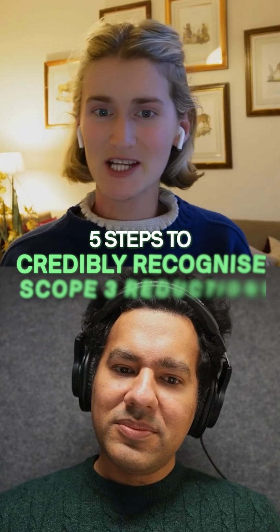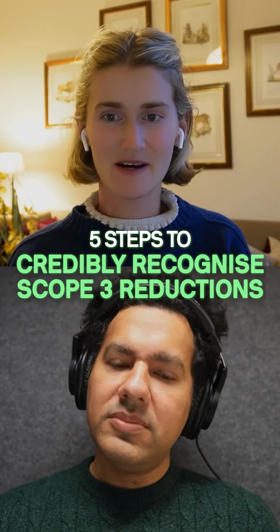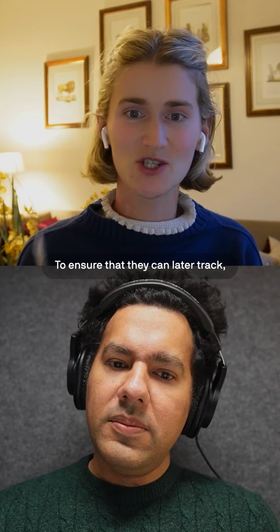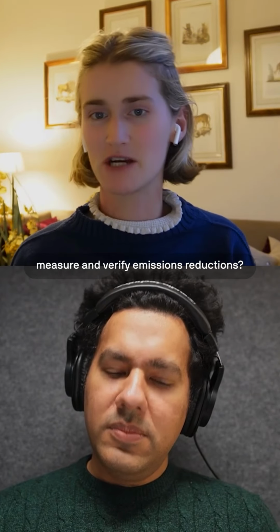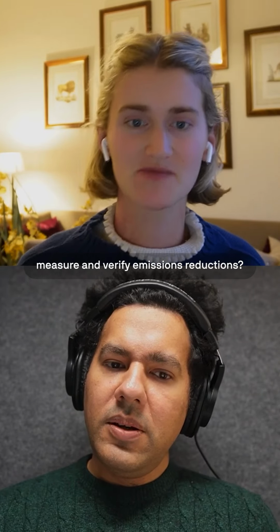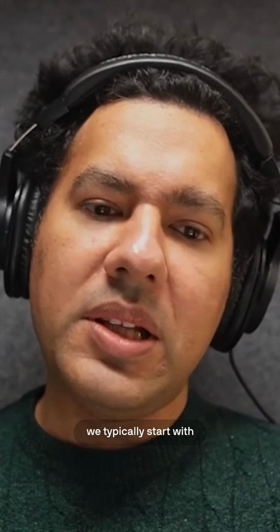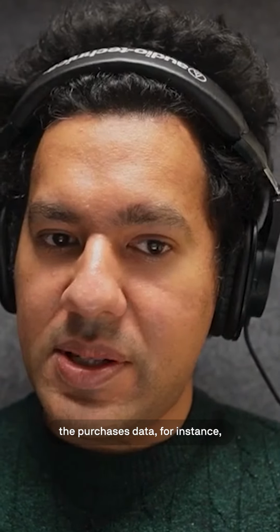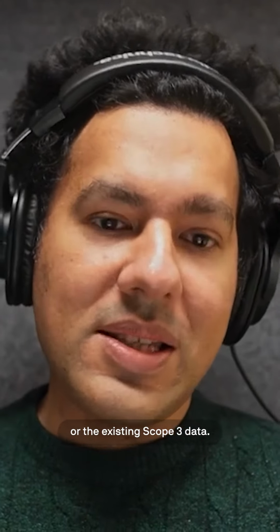Data setup. What actually are the specific data requirements that a company must address upfront to ensure that they can later track, measure, and verify emissions reductions? When it comes to data setup, we typically start with the purchases data, for instance, or the procurement data, or the existing scope 3 data.